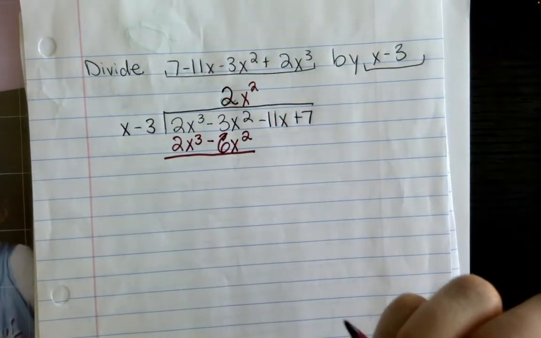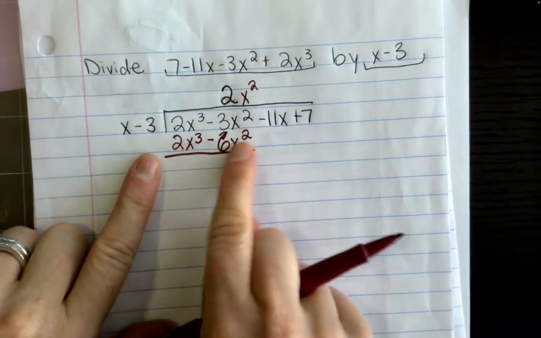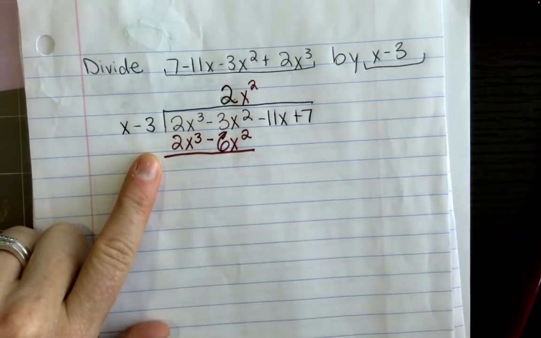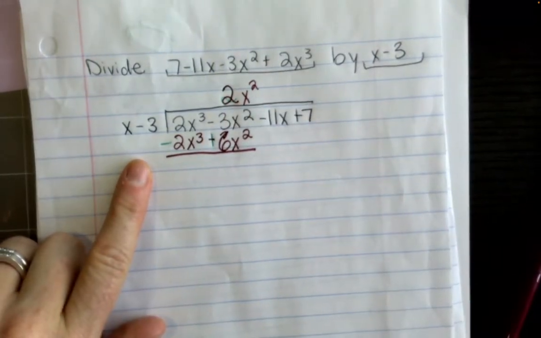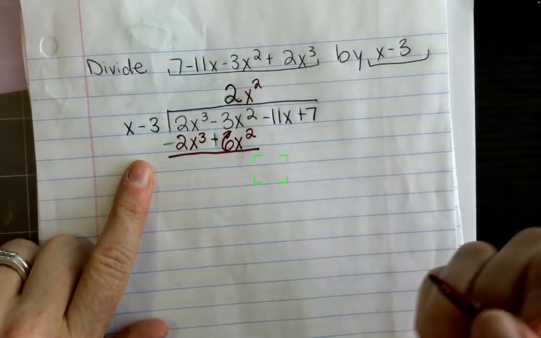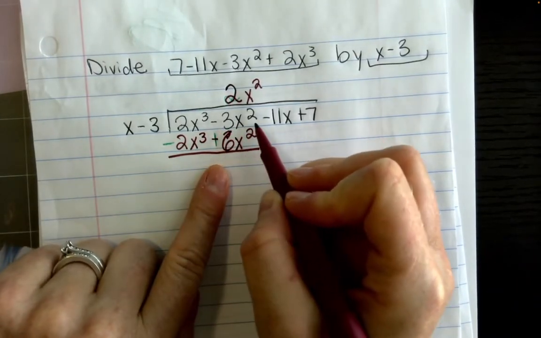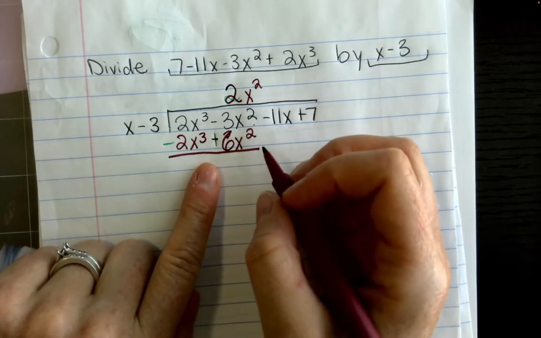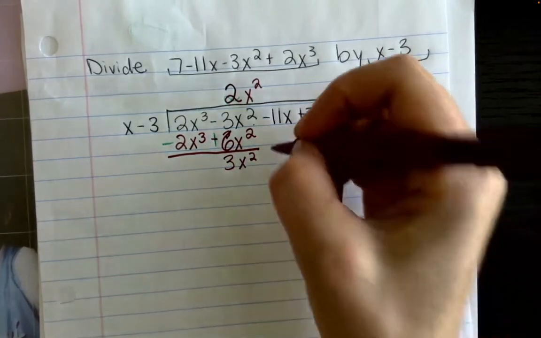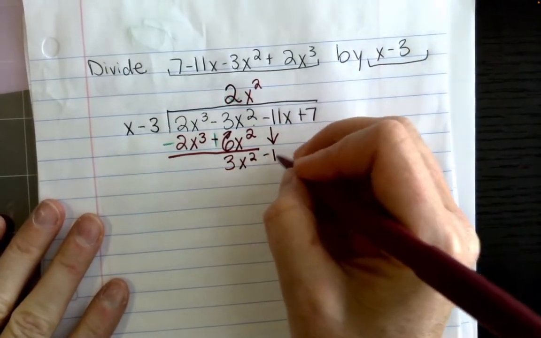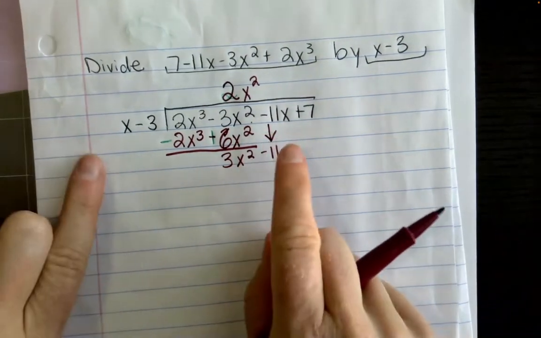Then go back to our steps. It says subtract the product from the dividend. So we're going to subtract this from that. That means we're going to change the sign of everything. That's what the subtract means. Change the sign, and then this becomes 0. The only thing here would be negative 3x squared plus 6x squared, which is a positive 3x squared. And just like with dividing, you bring the next term down, or next digit, but in this case it's the next term. Okay, so now we're going to repeat.